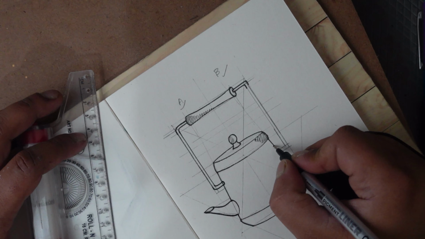Actually, the thing is, you should not do it randomly. First of all, you have to imagine what you are going to make. If you do not, it will be very difficult for you to identify what you're supposed to do, right?